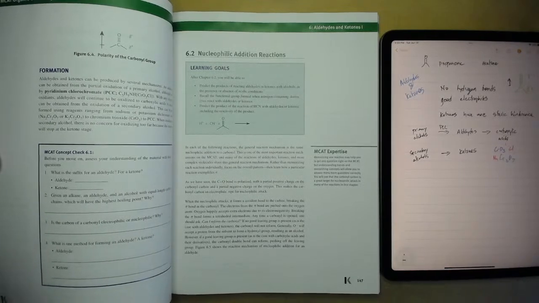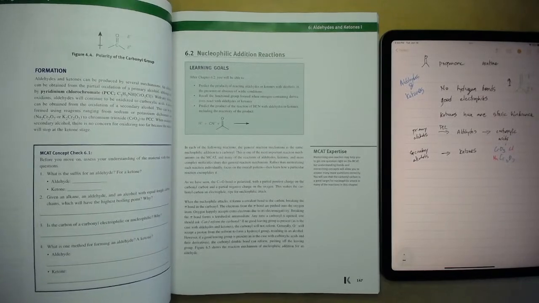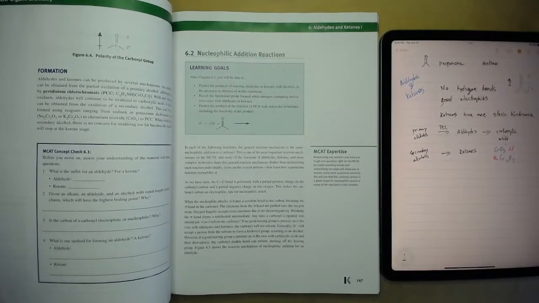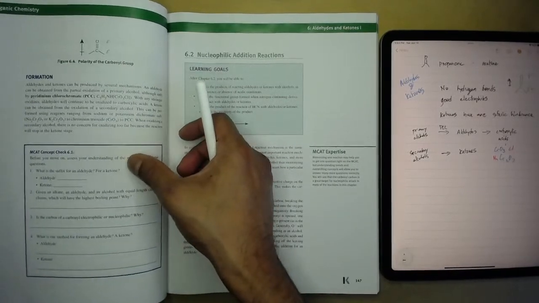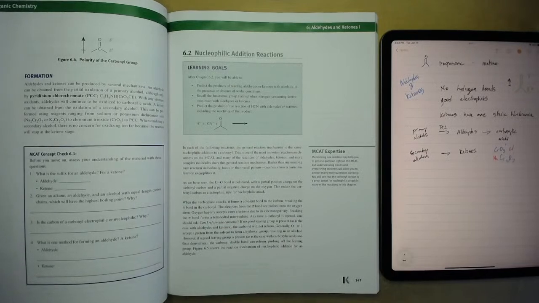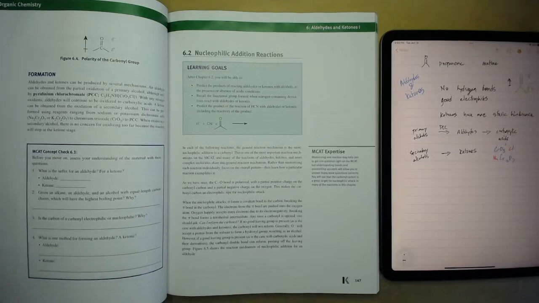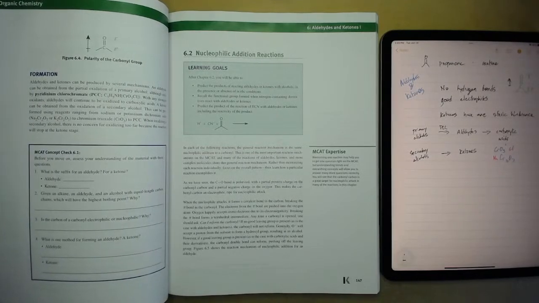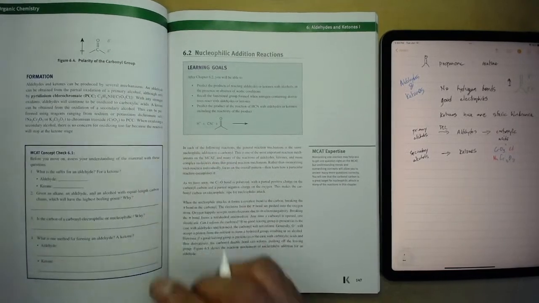What is the suffix for an aldehyde and for a ketone? For an aldehyde, it's al. For a ketone, it's one, or ketone. Given an alkane, an aldehyde, and an alcohol with equal length carbon chains, which will have the highest boiling point and why? An alcohol will have the highest boiling point, then alkanes, and then aldehydes, because aldehydes do not have the boiling point elevation because they don't make hydrogen bonds.